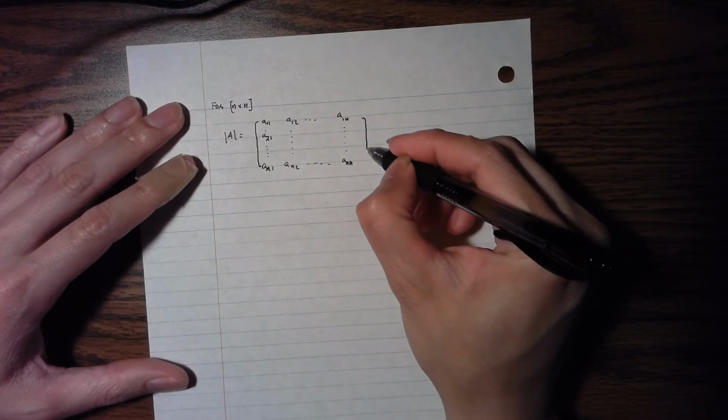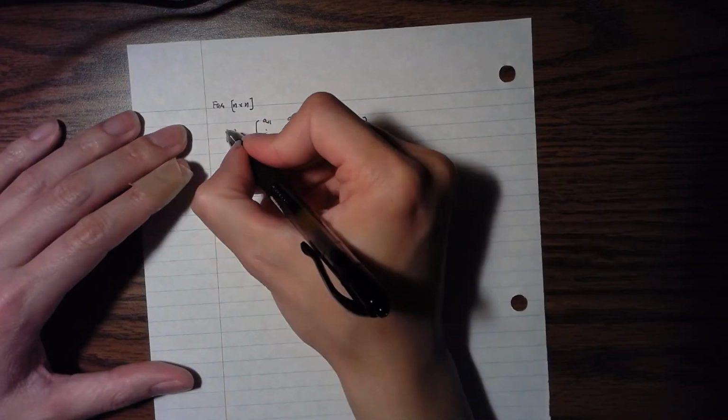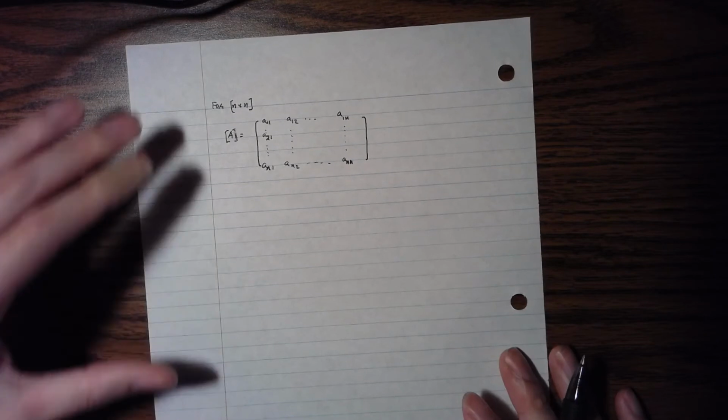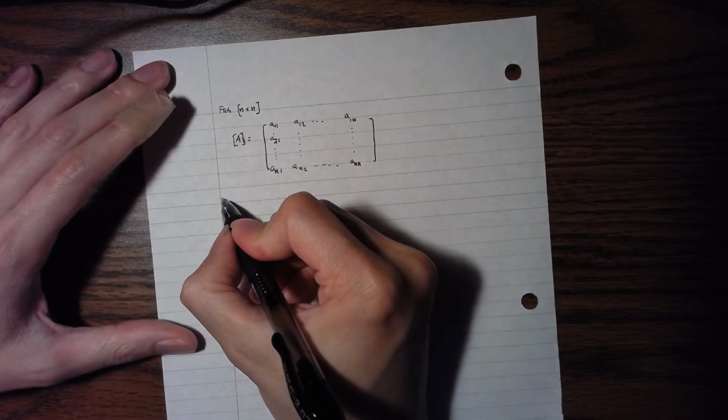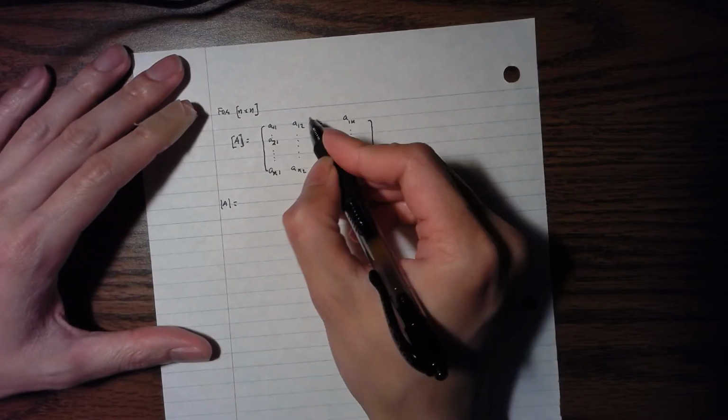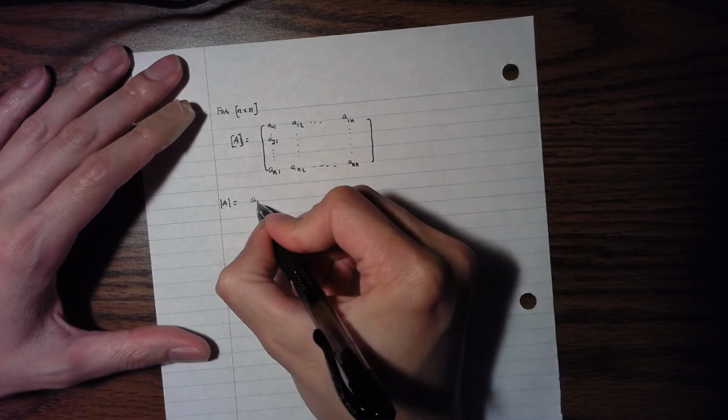So this is an n by n matrix. Now, in order to find the determinant, because I always say we will start with the first row and the first column. And the first row and the first column will be what? A11, right? First row, first column will be A11.